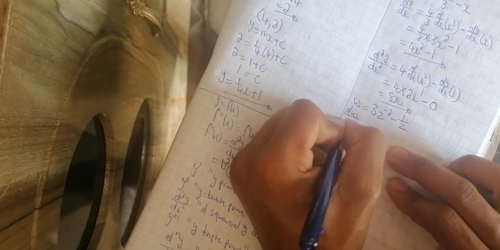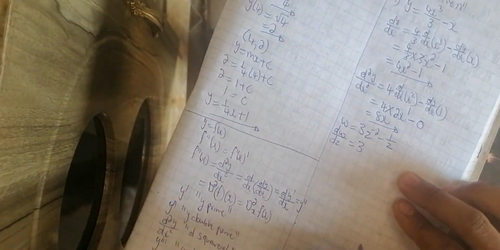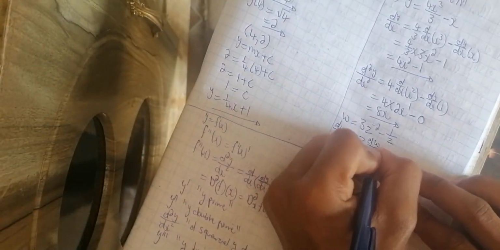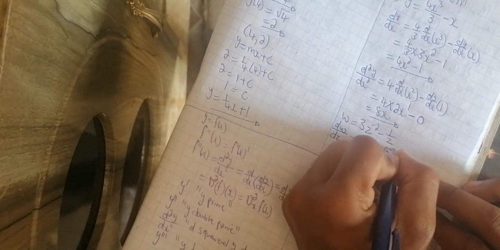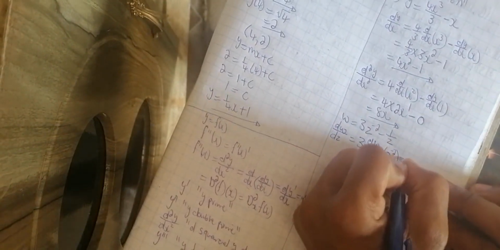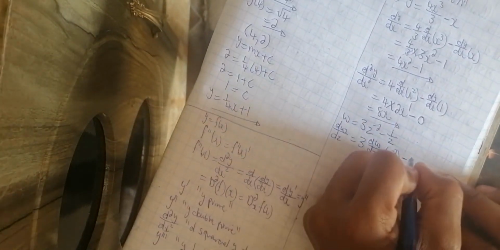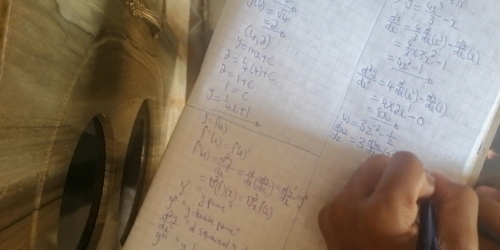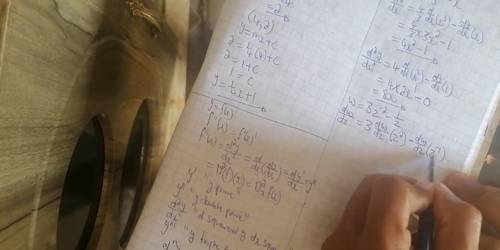So dw over dz, take out the constant: 3 dw over dz of z minus 2, minus, so I can rewrite this, dw over dz of z to the power of minus 1. I can write this in this way.